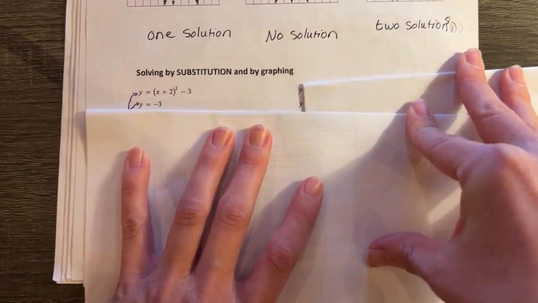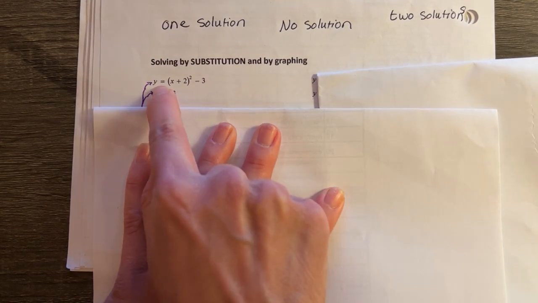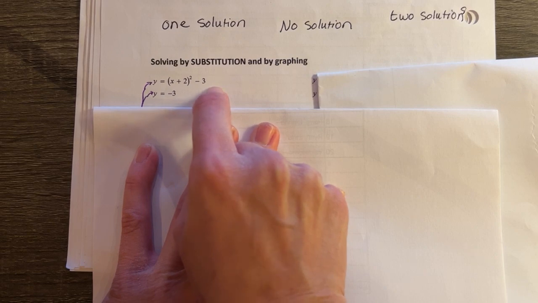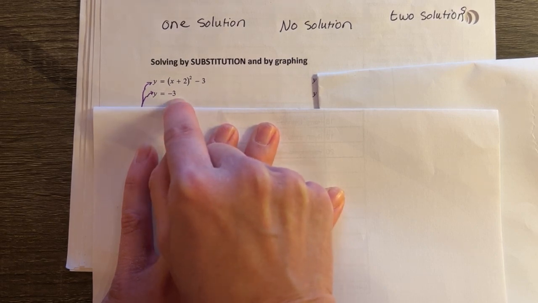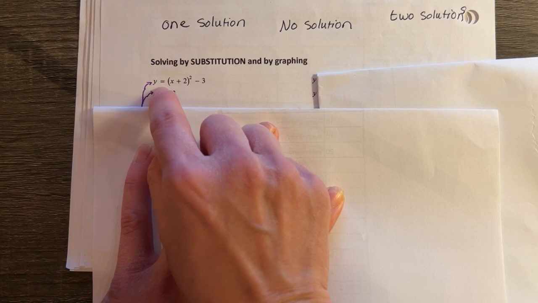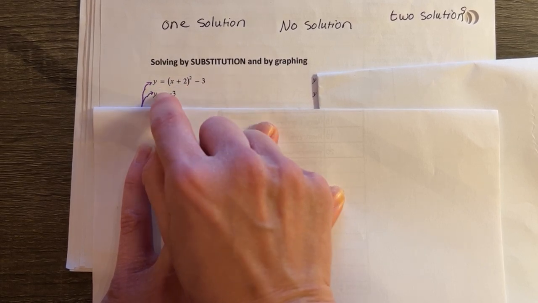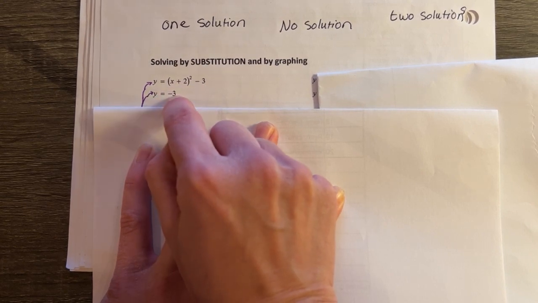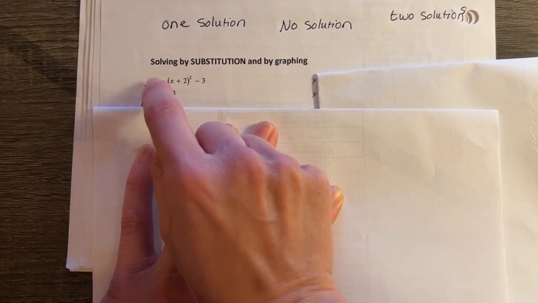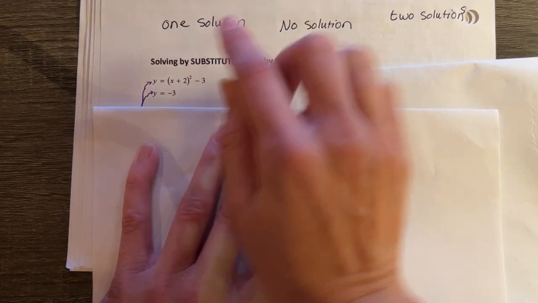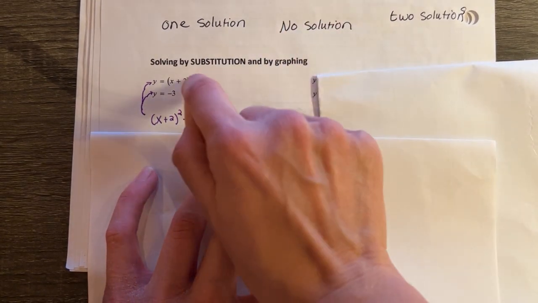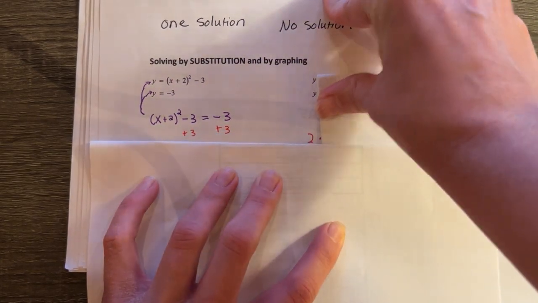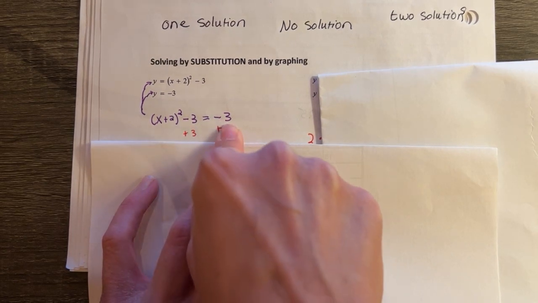So for the first example here, I have y is equal to (x plus 2) squared minus 3, and y is equal to negative 3. So when we have something that's set equal to something, we can say that y is the same as this, and we can also say that y is the same as this. We also know that y is the same thing to itself. So in that case, we can set these two things equal to each other. And now I'm just going to move this 3 to this side.